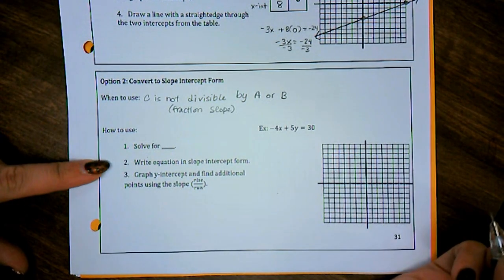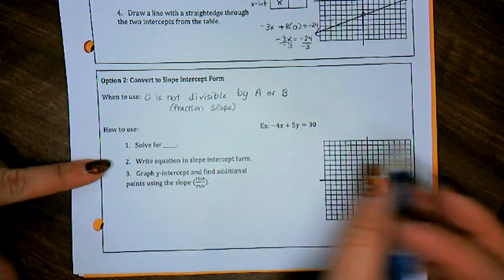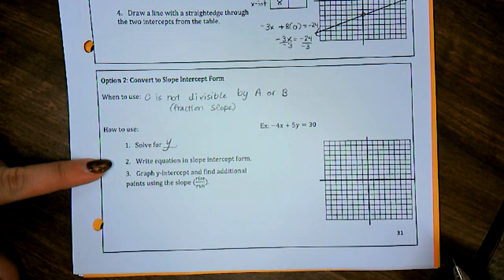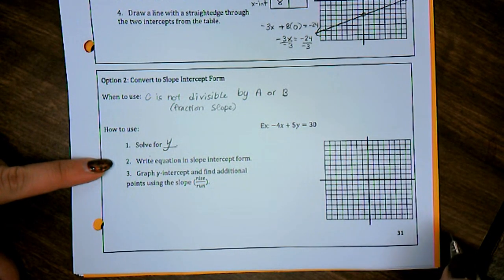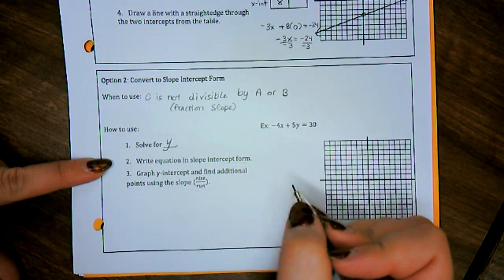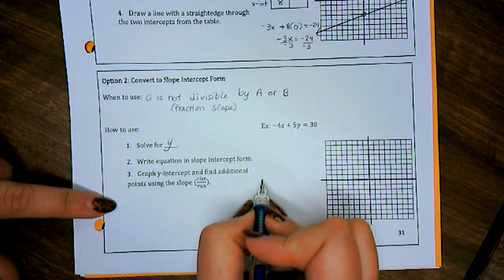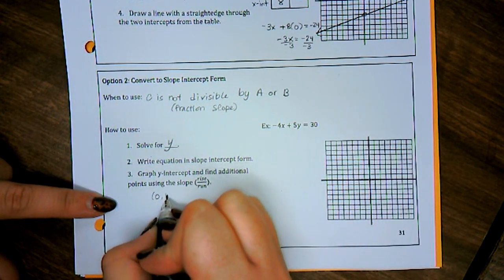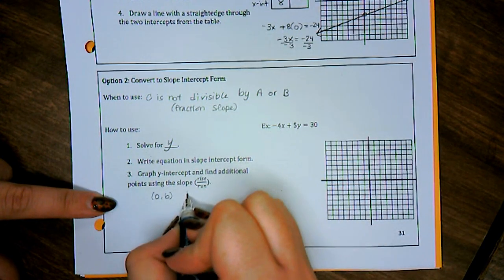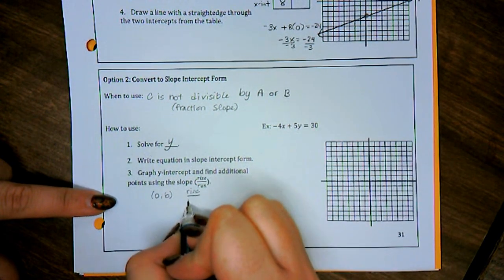We've already done this on the last page, so you'll see that it's familiar. We're going to solve for y. Once I get y by itself, I can rewrite it in slope-intercept form, and then I'm going to graph it the same way we did the other day. We're going to use our y-intercept, and we're going to use our slope for rise over run.